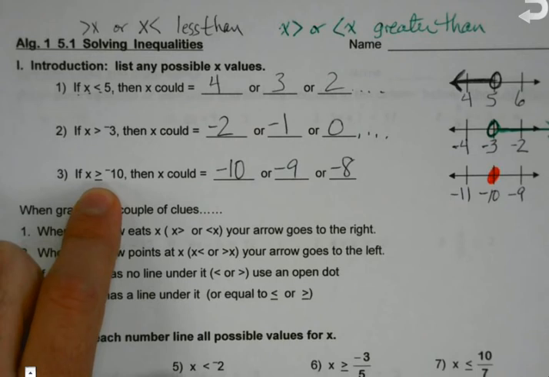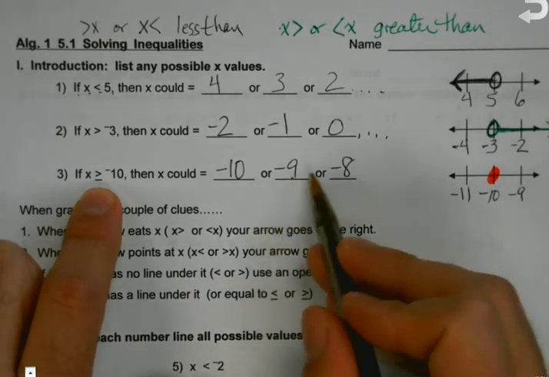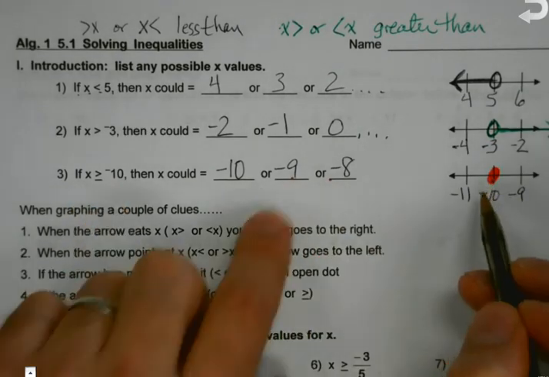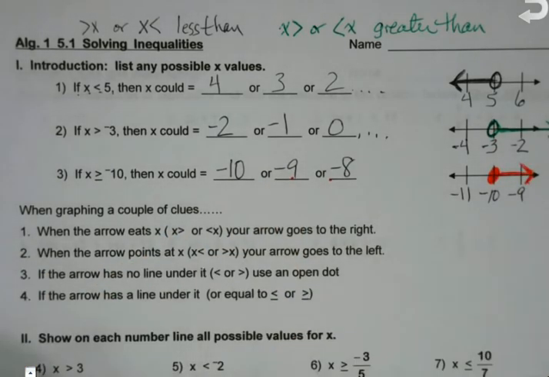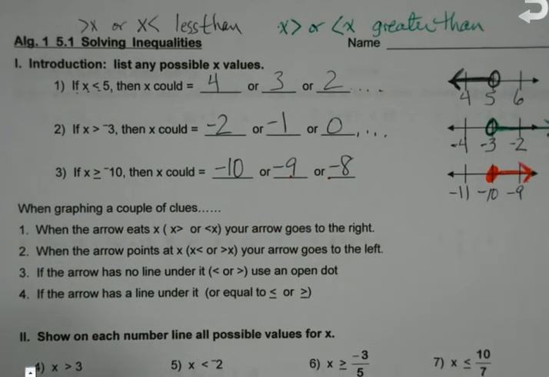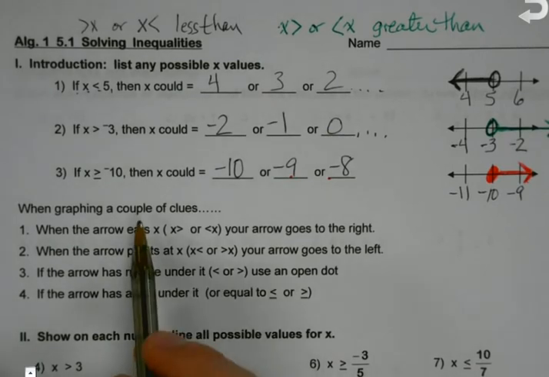And which direction is greater than? Where are these values going to be found on my number line? Well, it looks like this way. It heads toward the -9 part. So when you're graphing, I've given you a few clues. I guess I should have said a few.